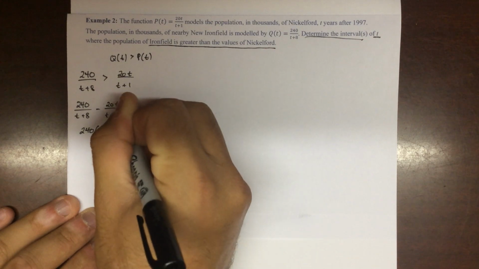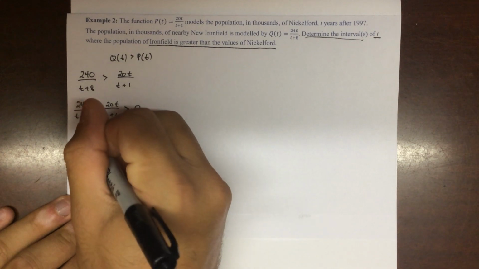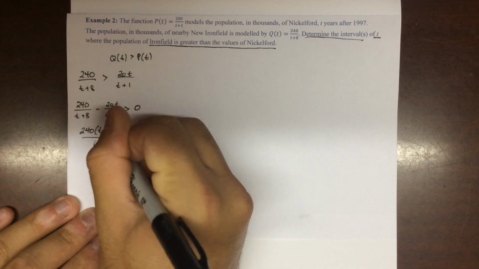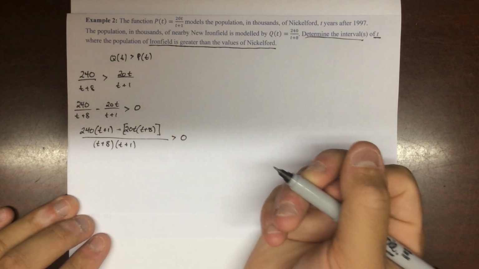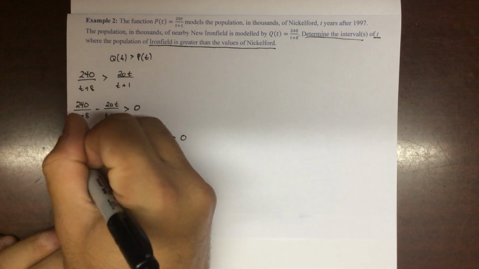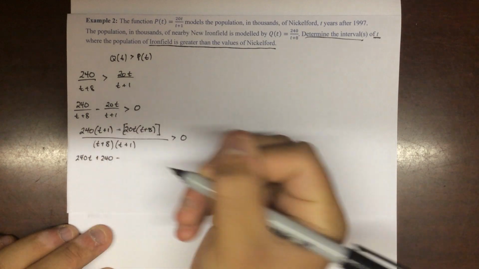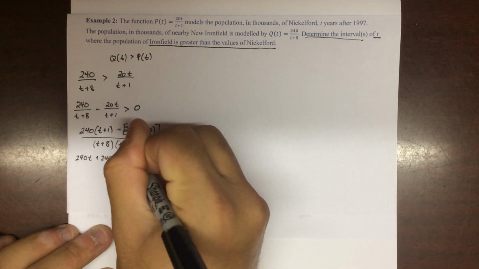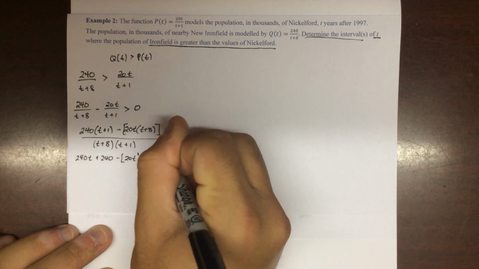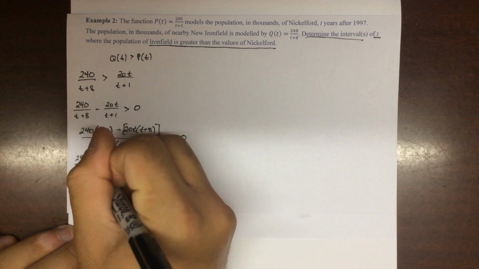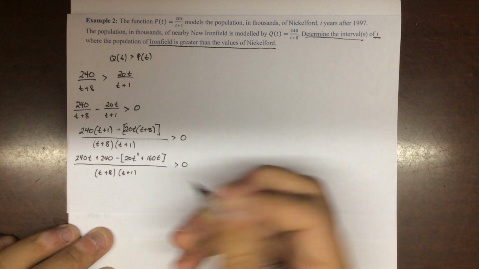I'm going to put that all in a square bracket just so we remember that we do need to distribute that negative once we have simplified and distributed. So on our denominator, t plus 8 and t plus 1. Now I work through my expansion, my distributing. I'm left with 240t plus 240 minus, I'll take one extra step here, 20t squared plus 160t, still all over t plus 8, t plus 1 greater than 0.